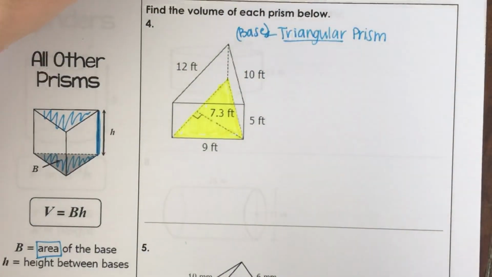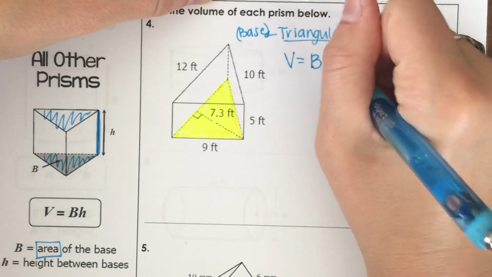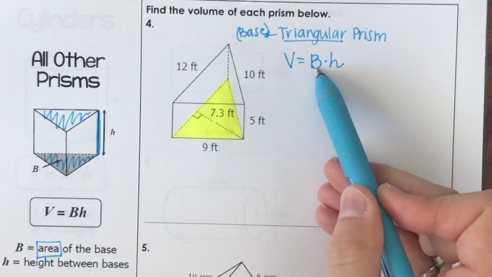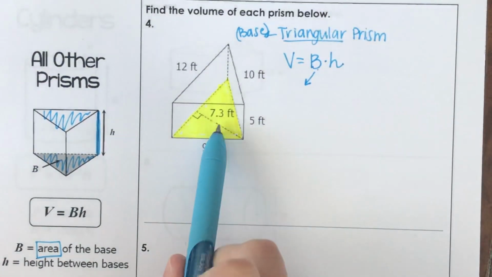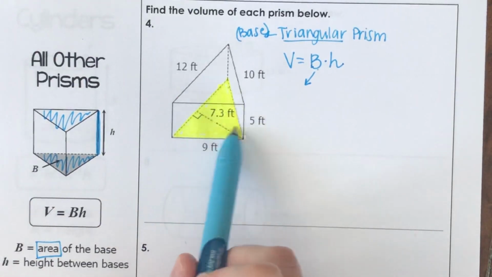Okay, so the volume formula is area of the base times the height of the whole prism. Now, if I look at the base, I need to find the area of this base.